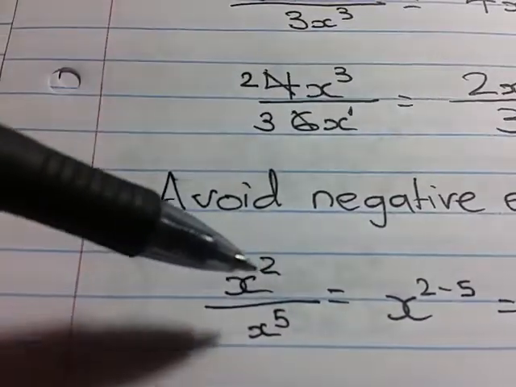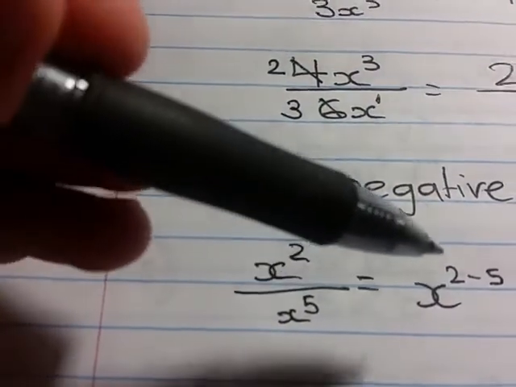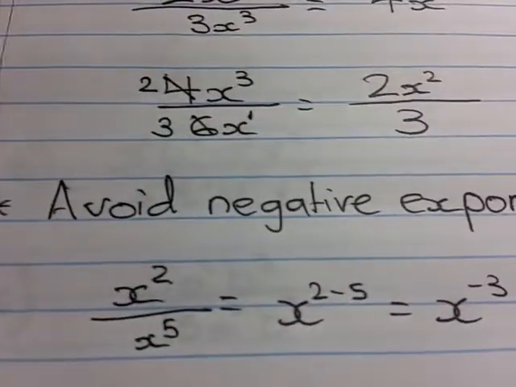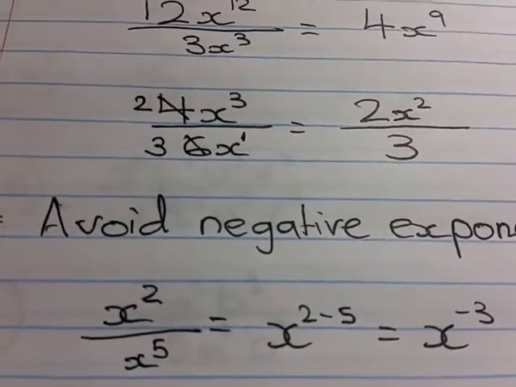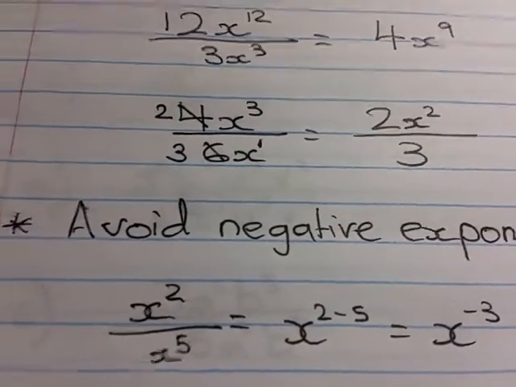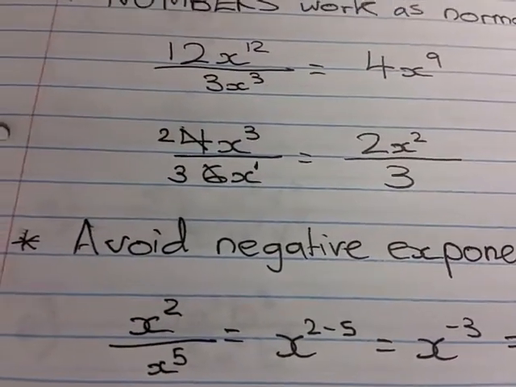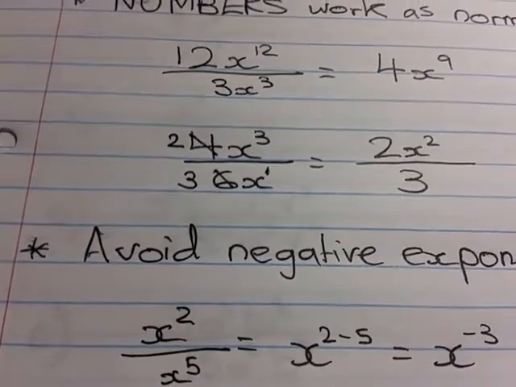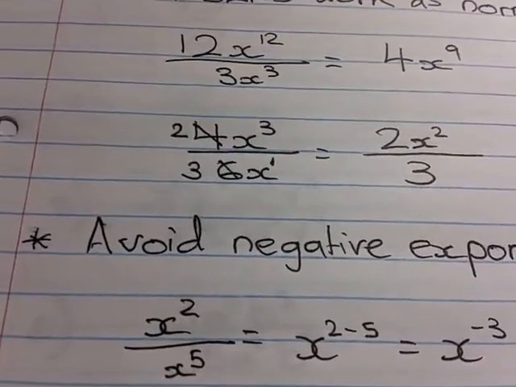You go x to the 2 minus 5. This will give you a final answer of x to the negative 3, because 2 minus 5 gives you negative 3. Now this answer is fair enough as it is. It is a correct answer.